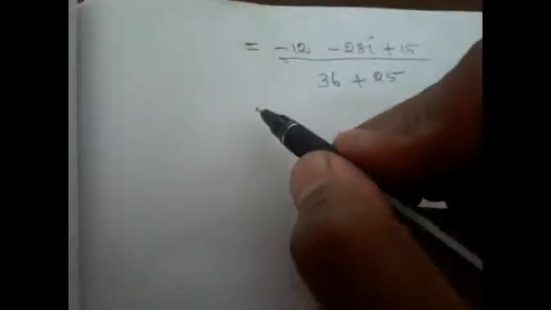Right? Hope you people are following me. So what will happen now to this? Which is equal to minus 12 minus 28i minus 15 into minus 1, so it will become plus 15, the whole divided by 36 plus 25. Right? So you have to add the real part.